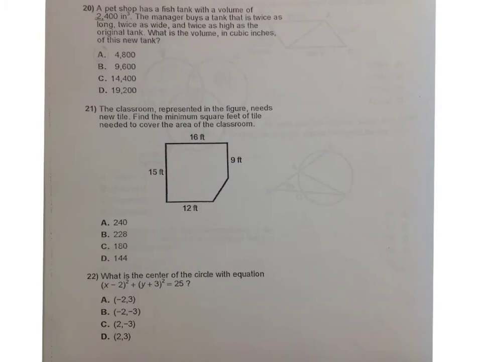20. A pet shop has a fish tank with a volume of 2,400 cubic inches. The manager buys a tank that is twice as long, twice as wide, and twice as high as the original tank. What is the volume in cubic inches of the new tank?